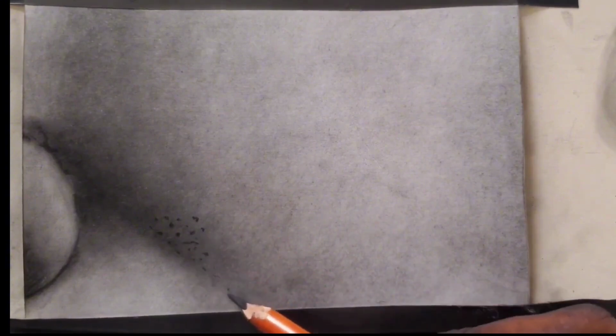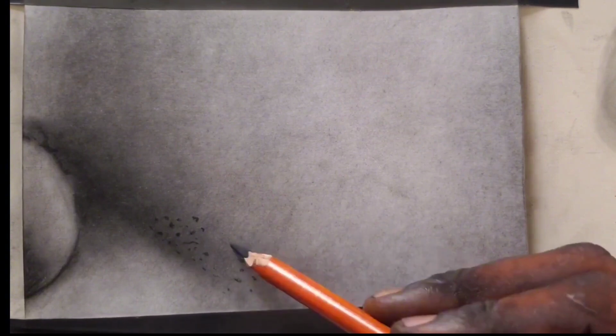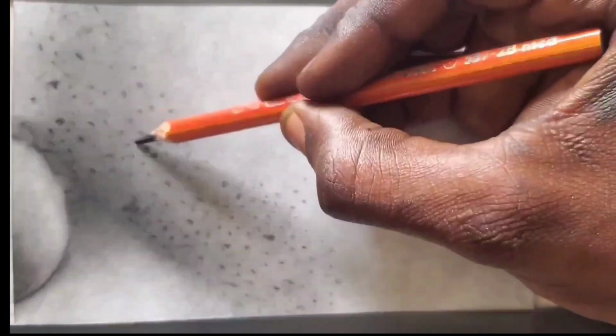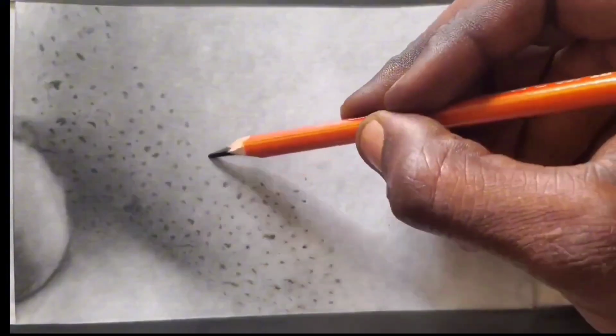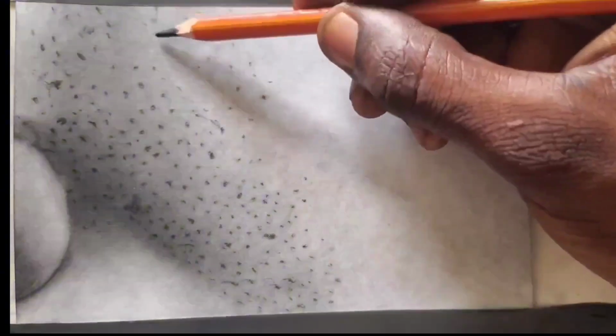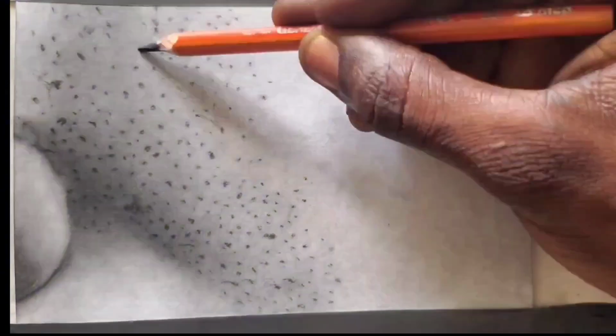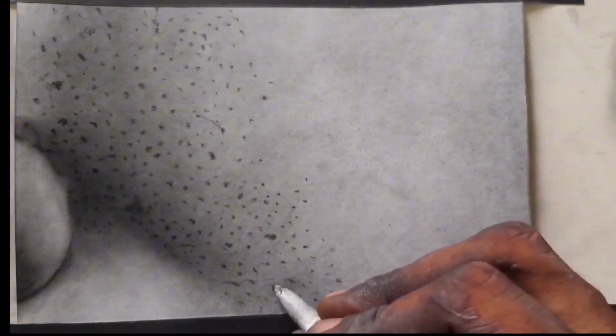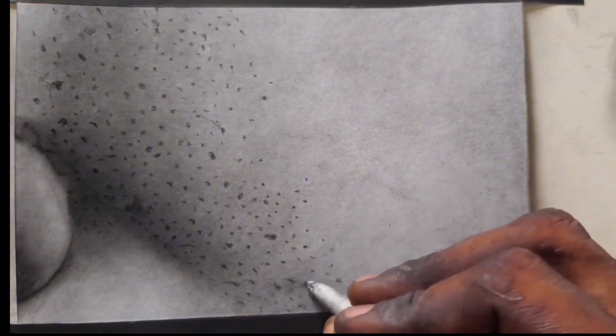So I'm using a general charcoal pencil to draw the pores, and you might be thinking, what kind of pattern am I doing? Depending on the picture you are replicating, the reference picture, if the pores are dots or circular in motion, you should do the same thing. But in this picture there are several kinds of pores. Some are curved, some are circular, and some are coil in nature.